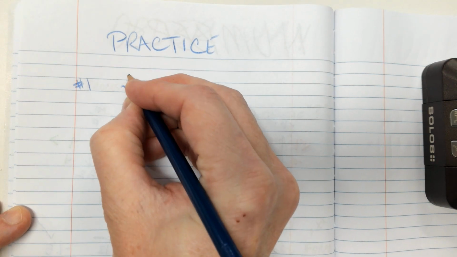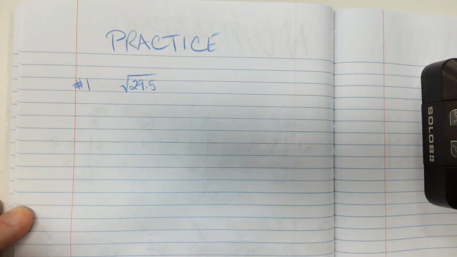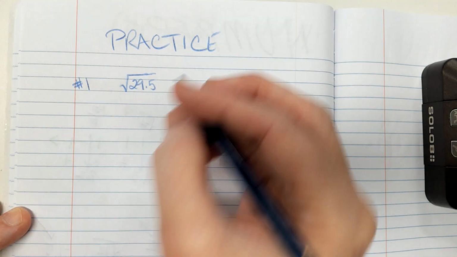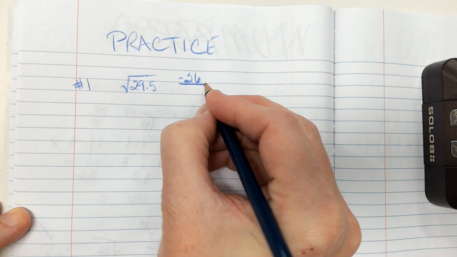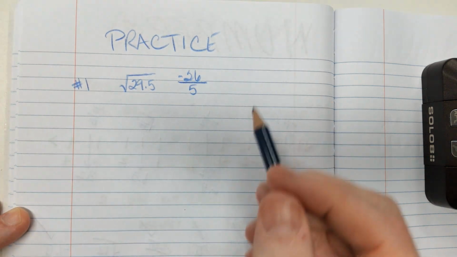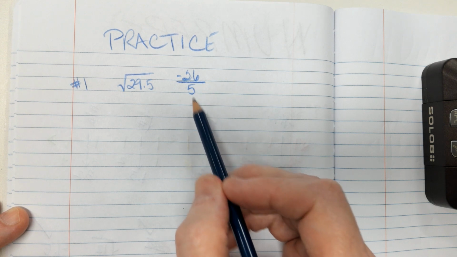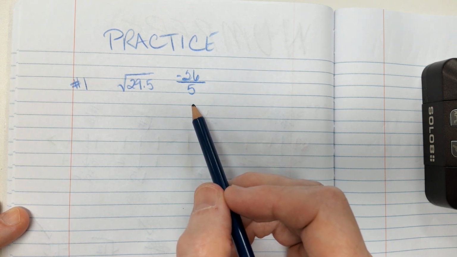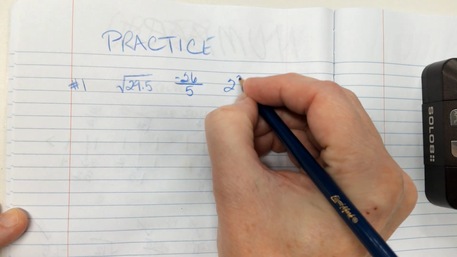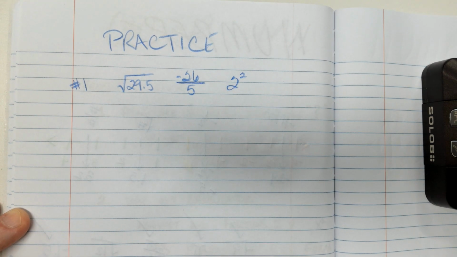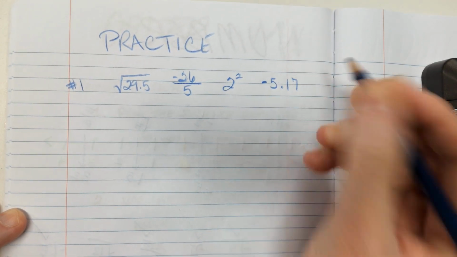The first one is going to be the square root of 29.5. The second one is going to be negative 26 over 5. Quick question, is the negative 26 and the 5, are they being multiplied? They're being divided, right? So just a reminder. The next one is we're going to do 2 and we're going to square that. And then the last one I'm going to give you is negative 5.17. Okay?